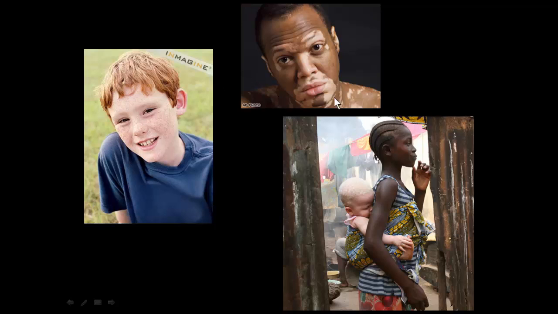You might recognize this guy right here, but maybe not because he's not wearing his makeup. He is a newscaster, I believe on Channel 4. His name is Lee Thomas, and he has a condition known as vitiligo. In vitiligo, what's happening is that melanocytes are dying, and they're dying in patches. So some areas of the skin are unaffected, while other areas of the skin are highly affected.